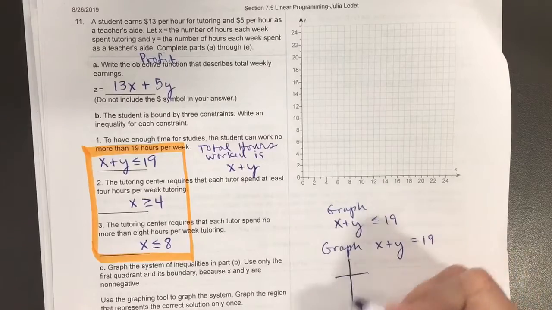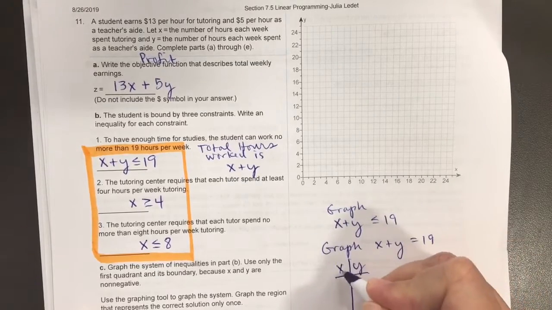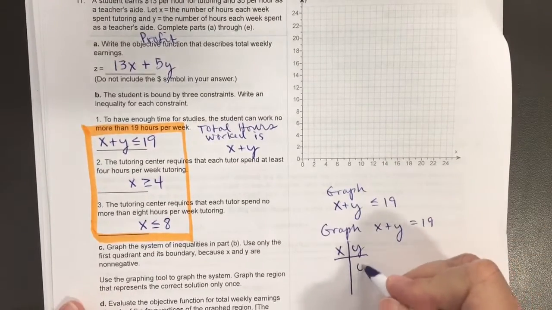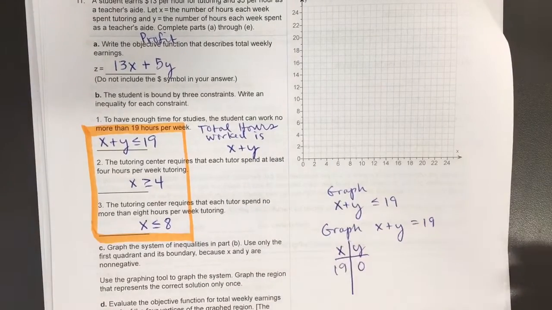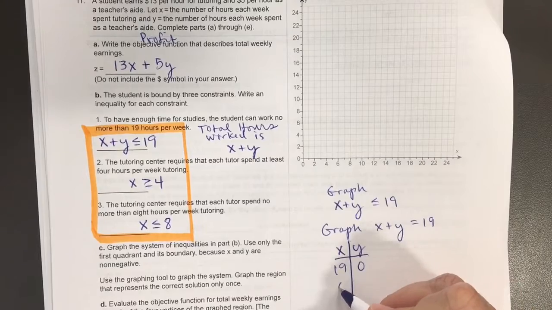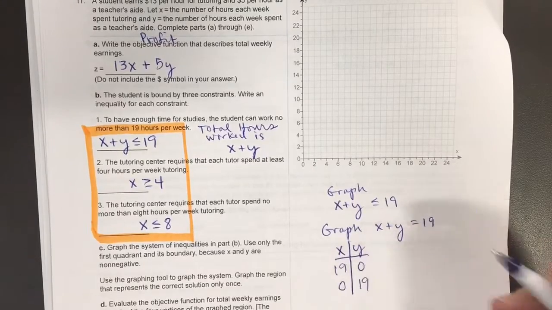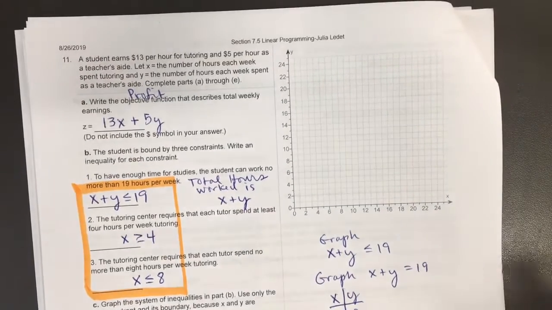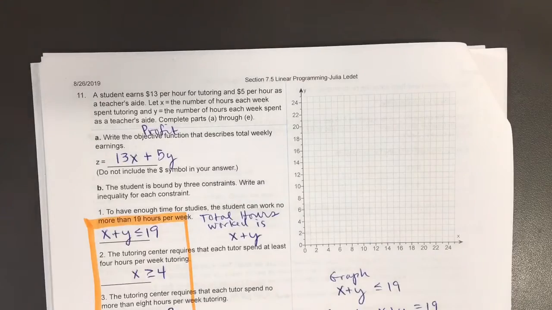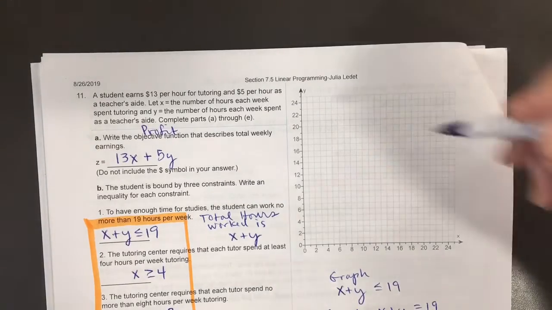And I will pick the intercepts. If I plug in 0 for Y, I'm going to get 19 for X. And if I plug in 0 for X, I will get 19 for Y. So on the graph, I will select the straight line, the solid line.